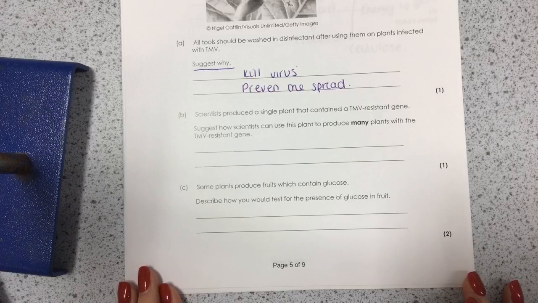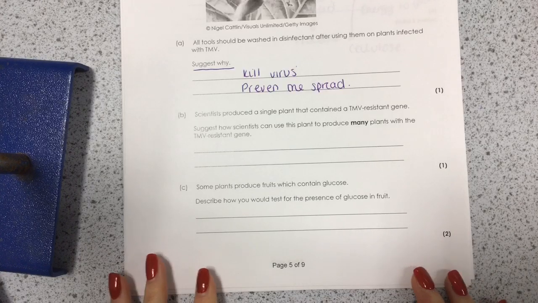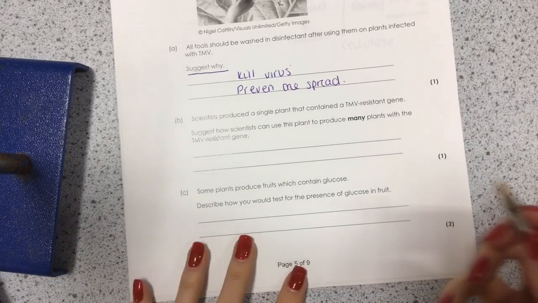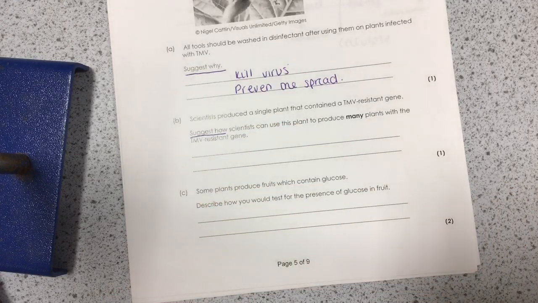Scientists produced a single plant that contained a TMV-resistant gene. Suggest how scientists can use this plant to produce many plants with TMV-resistant genes. Okay, so this is a method. It's a suggest how question, so it might be something that you've learned in a different topic.